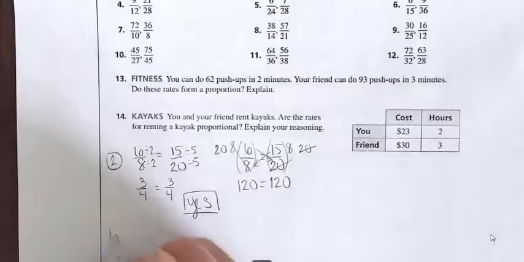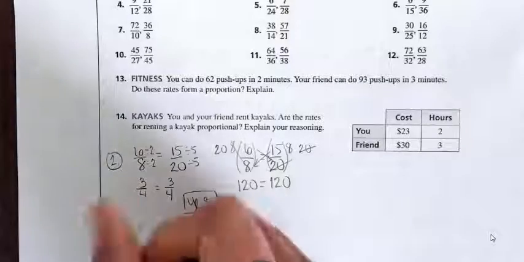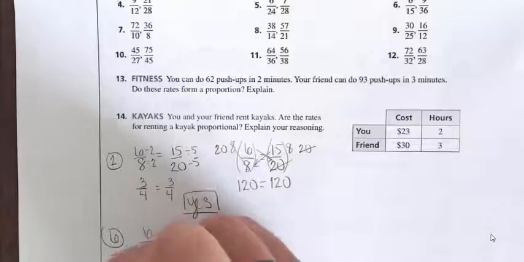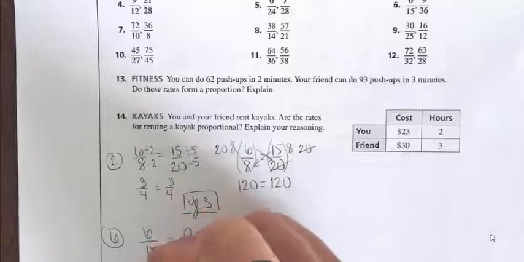Let's also do number 6. So I've got 6 over 15 equals 9 over 36.